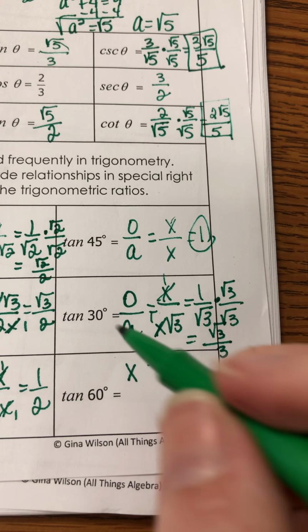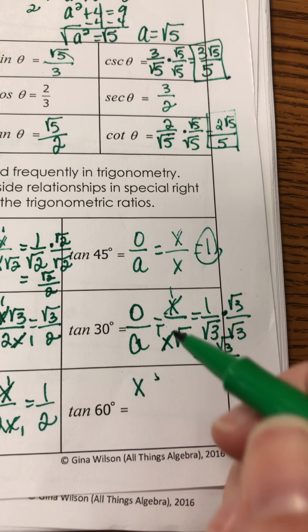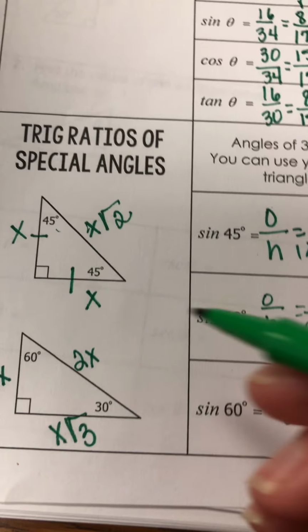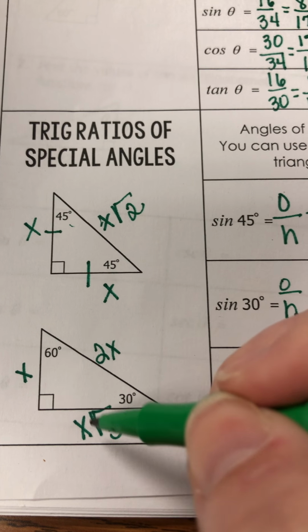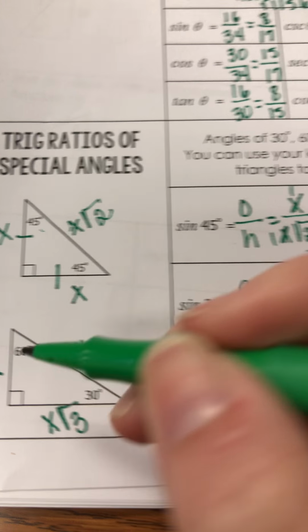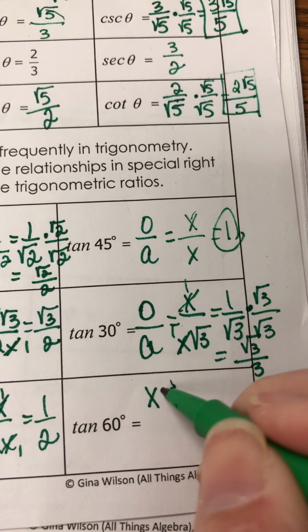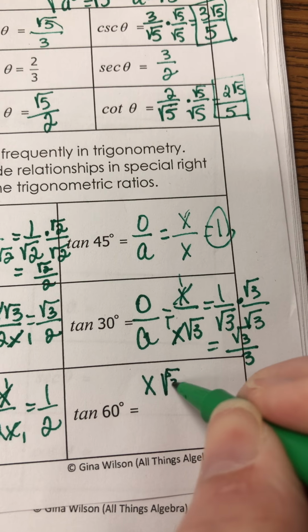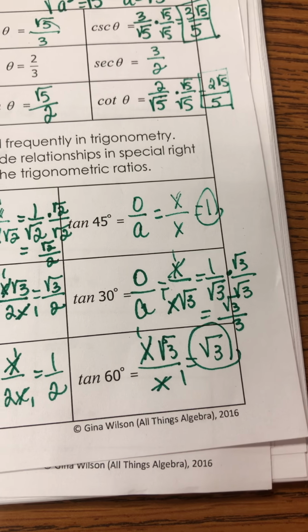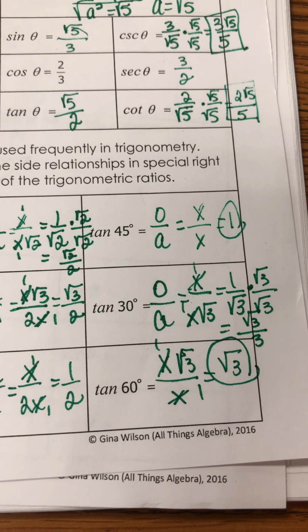Now the tangent of 60, we know tangent is opposite over adjacent. Let's go to 60 degrees. Opposite is x square roots of 3, adjacent is x. So we're going to get x square roots of 3 over x. Well, the x's will cancel each other out, and all we're left with is the square root of 3 over 1, which is the square root of 3.